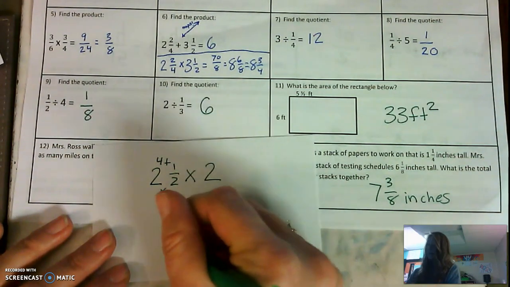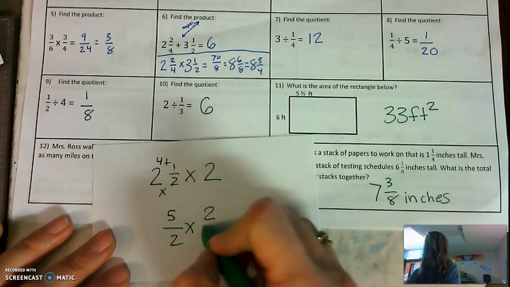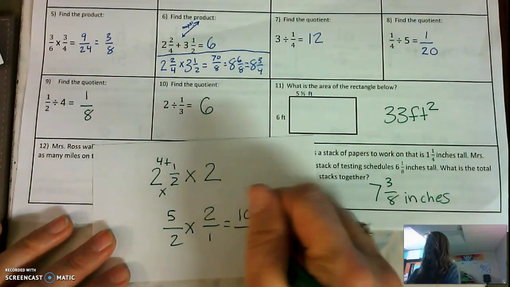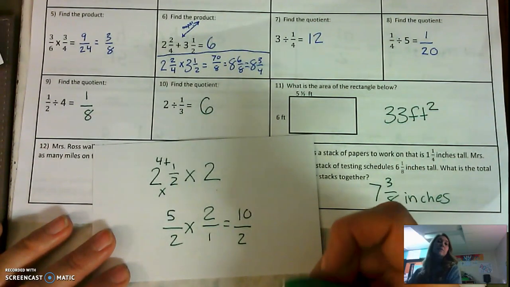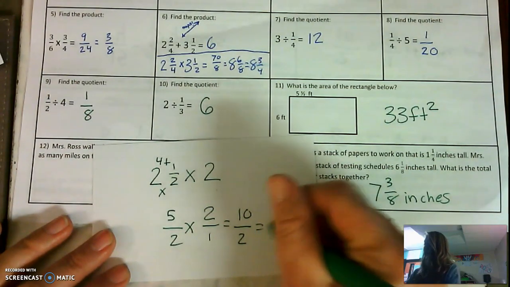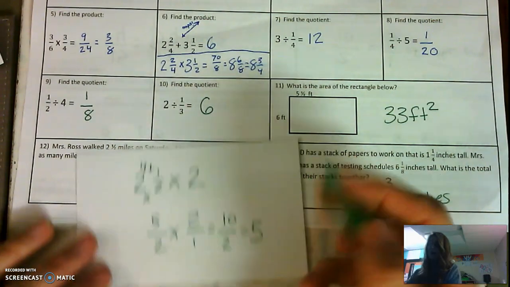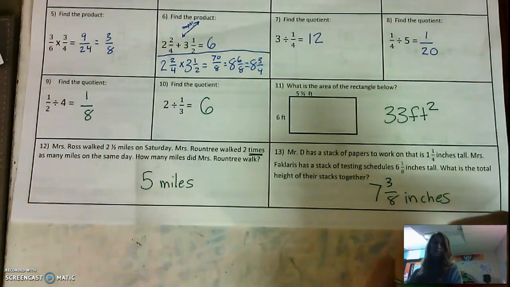Our denominator stays the same. And because I need a numerator and a denominator, my whole number must go over 1. Now we can say, multiply the numerators, multiply the denominators, simplify if necessary. That's how you multiply fractions. 10 halves, or 10 divided by 2, equals 5. We go back and look, how many miles? So our answer is 5 miles.